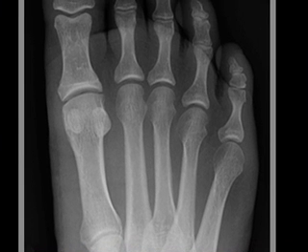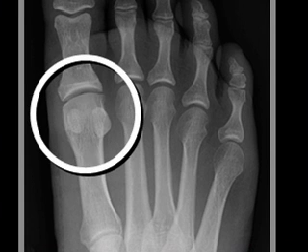Also, before we leave the frontal view, we want to mention the small bones that are invariably present at the metatarsal phalangeal joint of the great toe, which are sesamoids. These are well corticated, usually oval or elliptically shaped bones that should not be mistaken for a fracture. They, again, are smooth and they're well corticated.